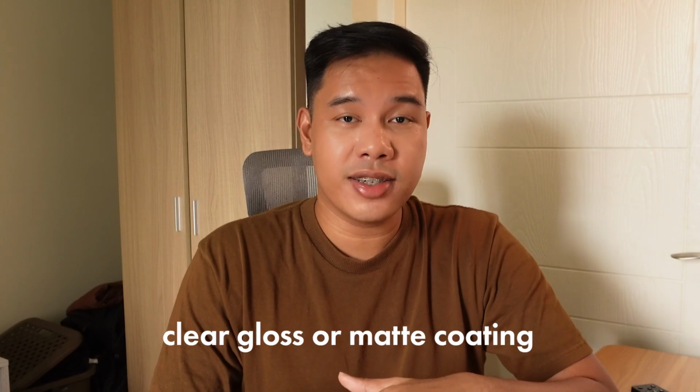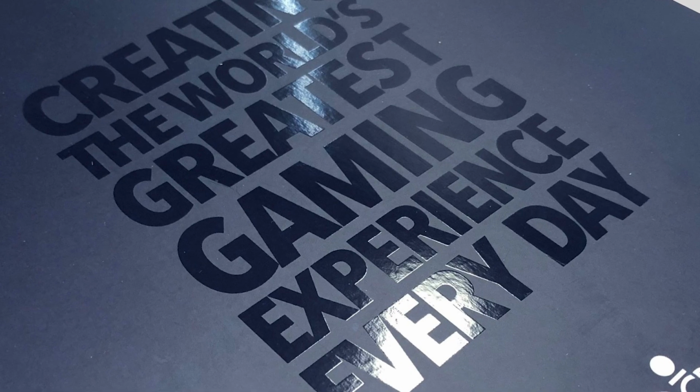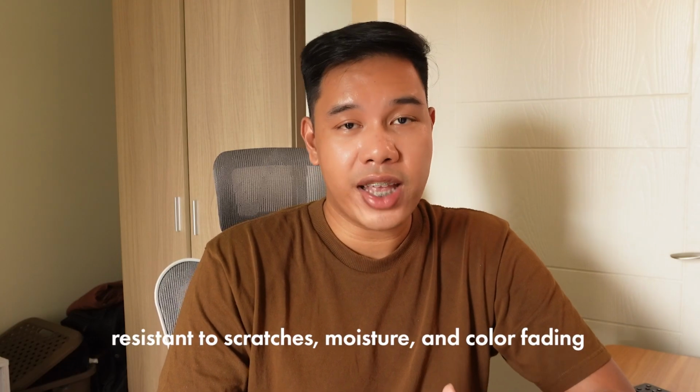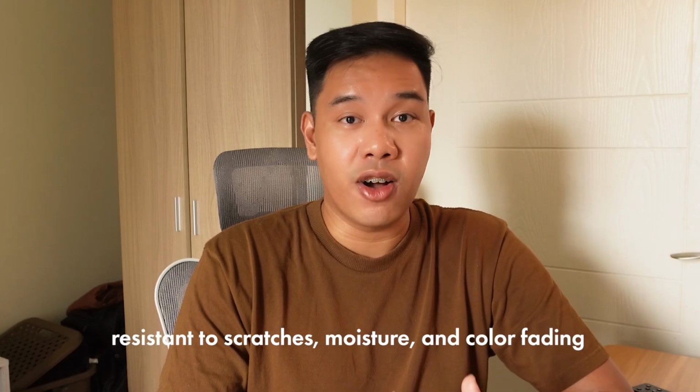Another technique is UV coating. UV coating is a type of finishing technique where a layer of clear gloss or matte coating is applied. It is treated and cured under ultraviolet light, thus the term UV coating. UV coating gives your packaging a high gloss sheen. The effect of this is making the colors pop, while at the same time giving an additional layer of protection against wear and tear, making it resistant to scratches, moisture, or even color fading.